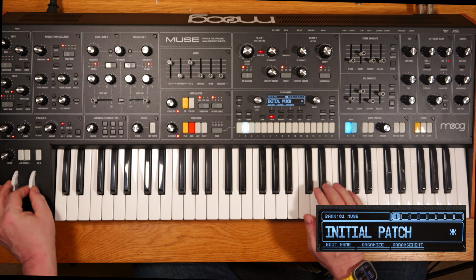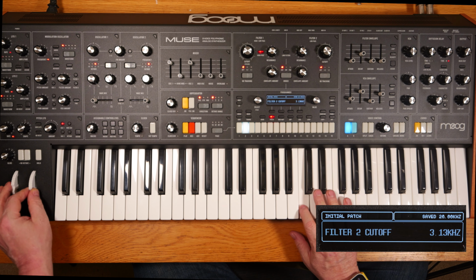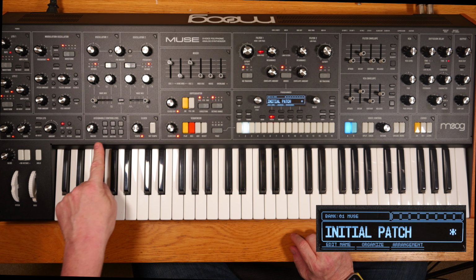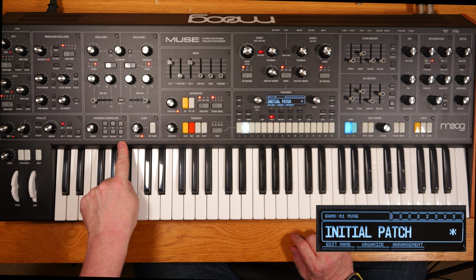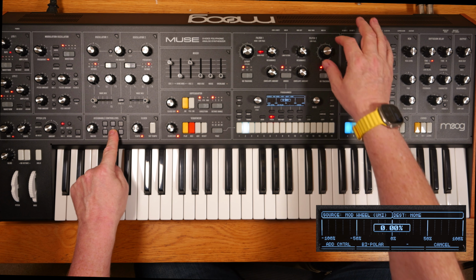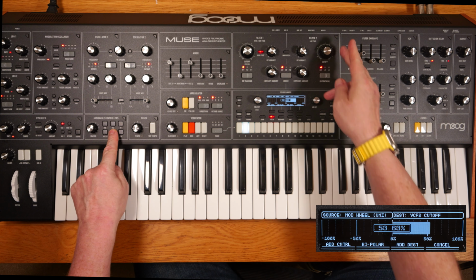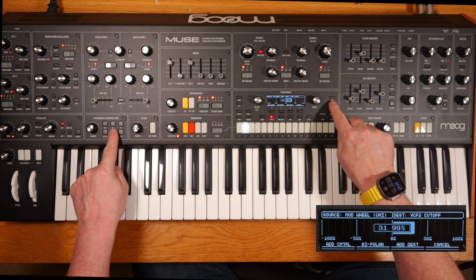Mod wheel, make it a bit brighter. Then you use the assignable controllers. So mod wheel to cutoff, turn that up. That's probably a bit too much, let's be honest. Press enter.